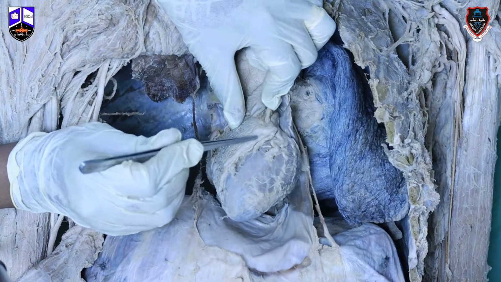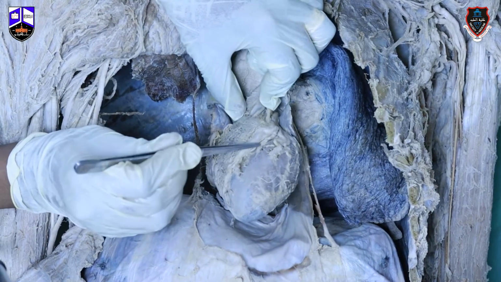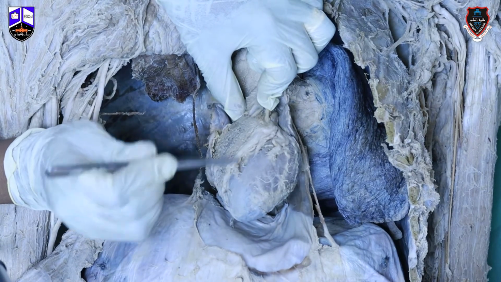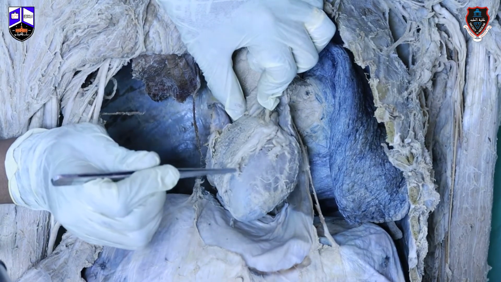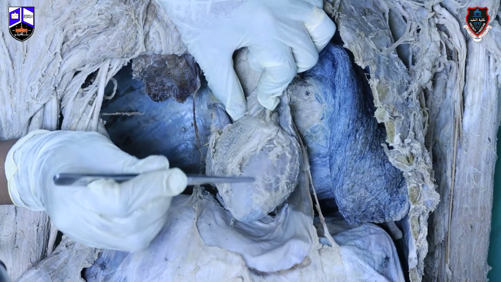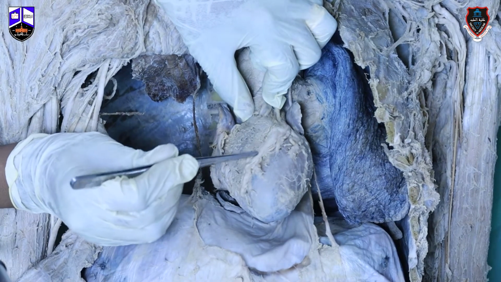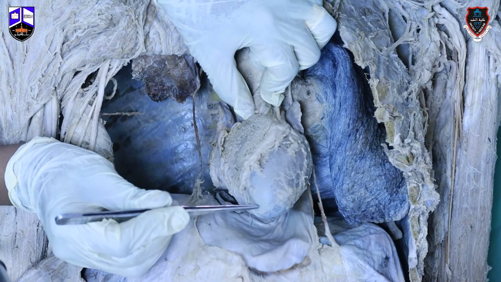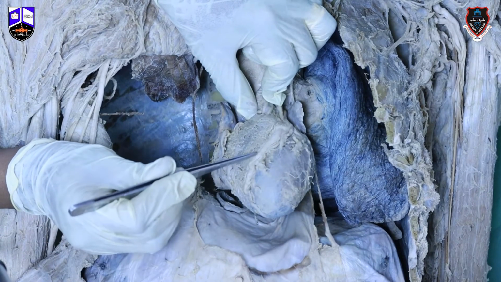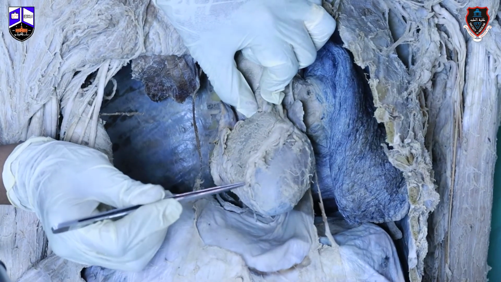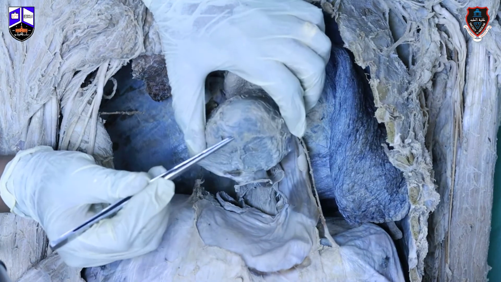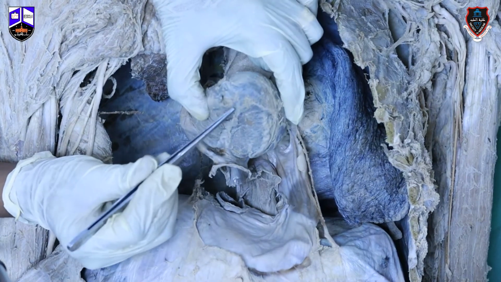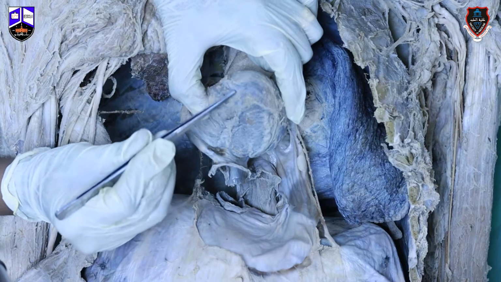Now, the left anterior descending artery gives off anterior ventricular arteries to the anterior surface of the left ventricle and continues its way to the apex of the heart. Note that the left anterior descending artery passes backward to the heart to anastomose with the posterior interventricular artery.